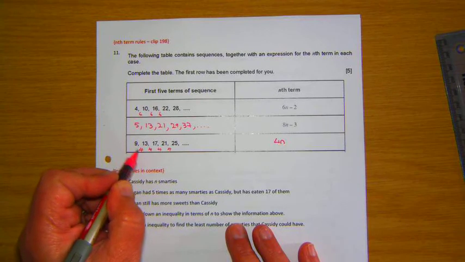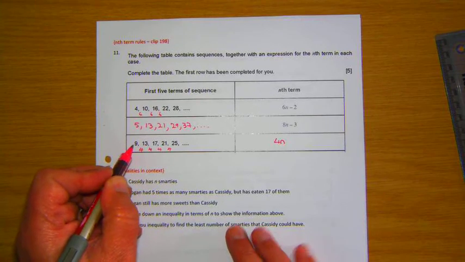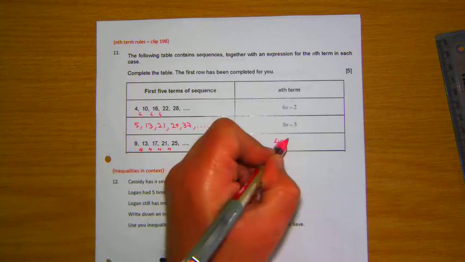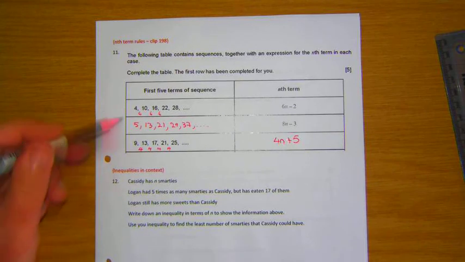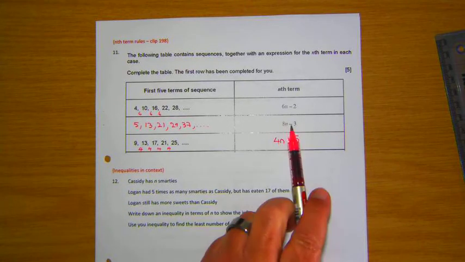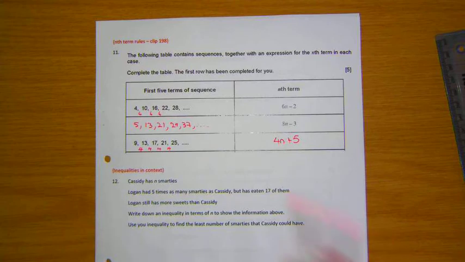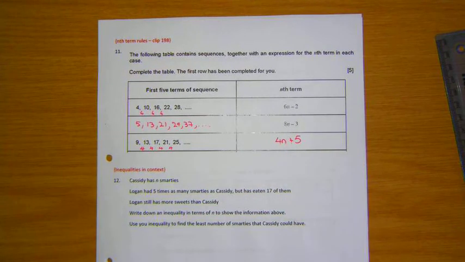So you're looking now to see what you've got to do to this number to make the first term. I've got to add 5. So that's a 4n plus 5 rule. So you need to be able to work in both directions. Given a rule, generate the sequence. Given the sequence, generate the rule.